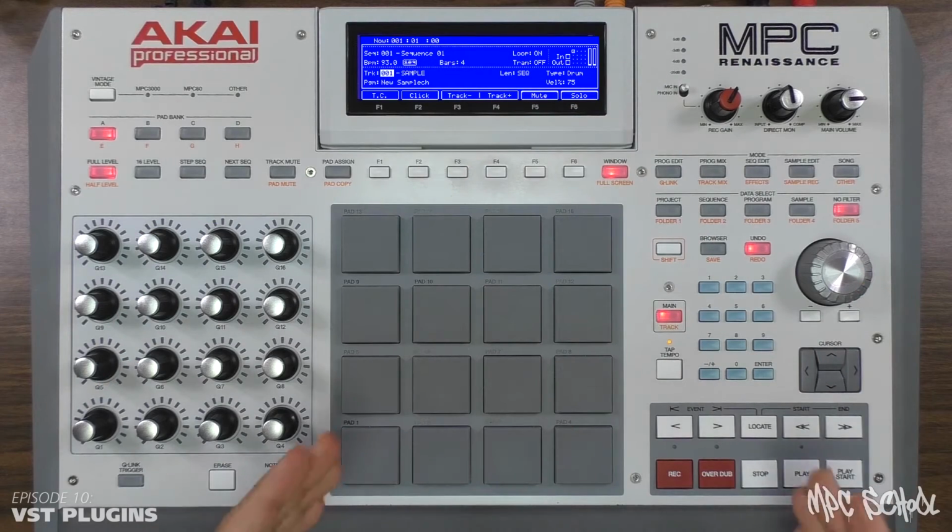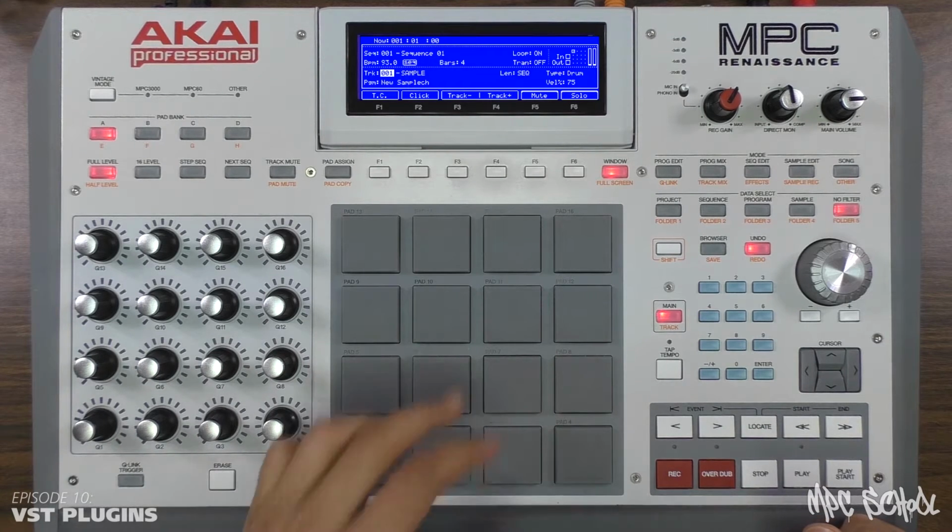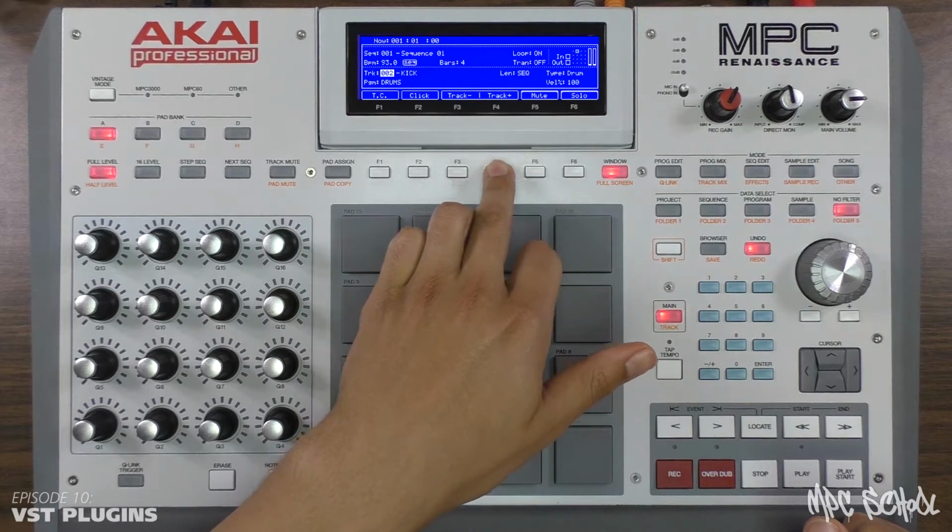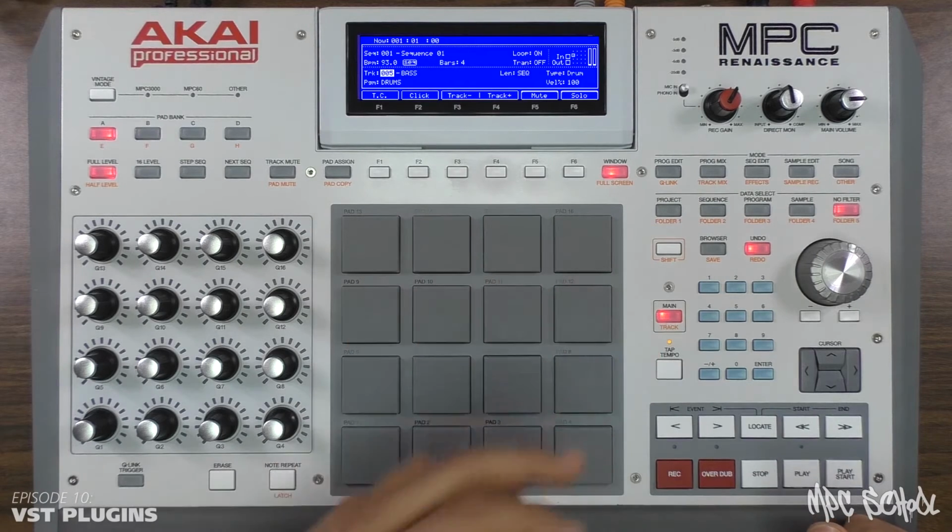All right, so the one thing that this beat is missing is a bass line. And luckily for me, the MPC Renaissance allows you to use all your VST plugins that you have. And fortunately for me, I have an electric bass guitar as a VST, so I can use that as an instrument within my project. So I'm gonna go up to track 5, which is where I have my bass. I tried to do some sampled bass stuff here, but I didn't really like how it sounded, so I'm just gonna clear this track out.